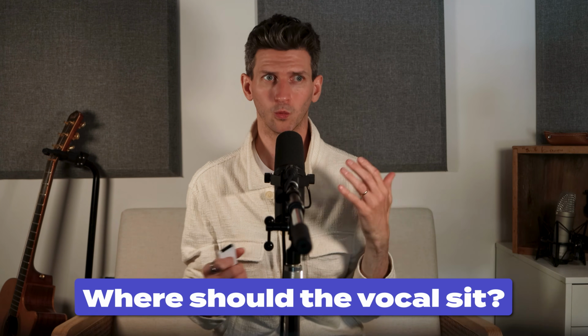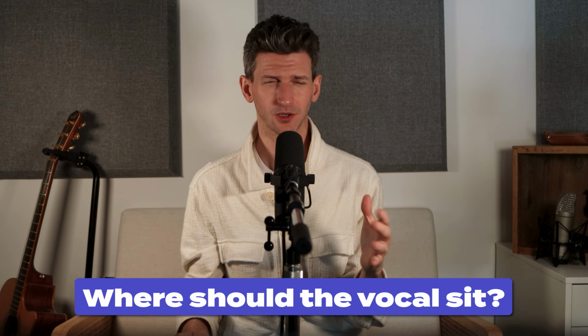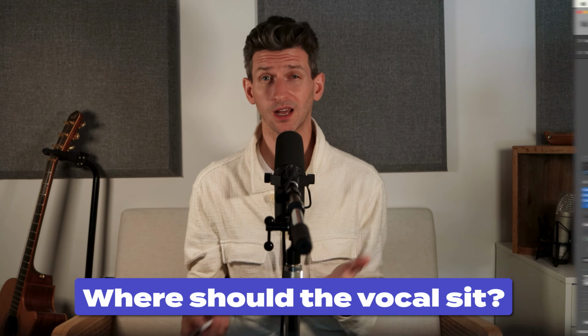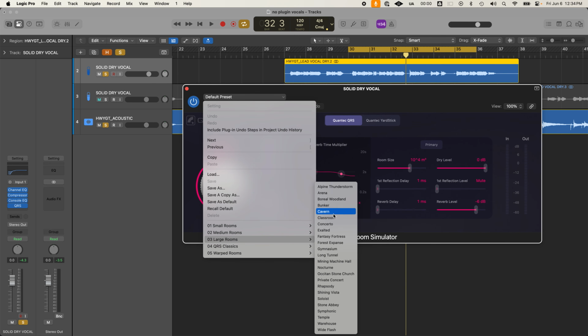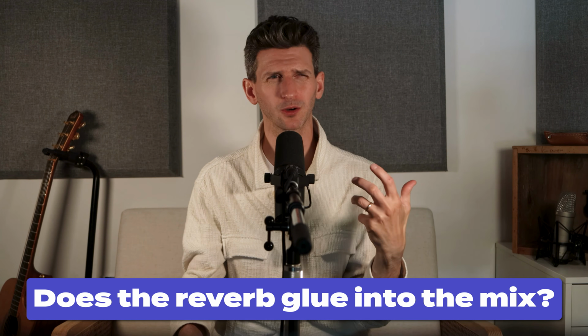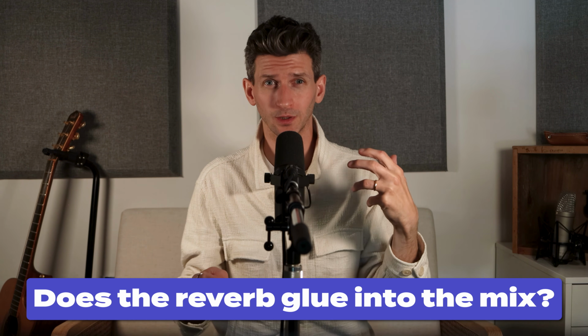Okay, so now you've got a great vocal sound, but it still floats above your instrumental mix. Plugin 5 is reverb, and it's how we sit the vocal in the mix. Step 1, ask, where should the vocal sit? Should it be small or intimate, big or lush? Execute by adding a small room or plate reverb for intimate vocals, or try adding a large concert hall for lush vocals. Listen back. Does the reverb glue into the mix?